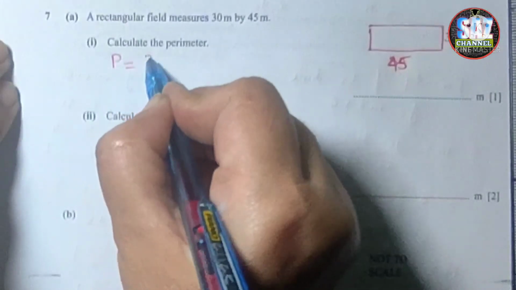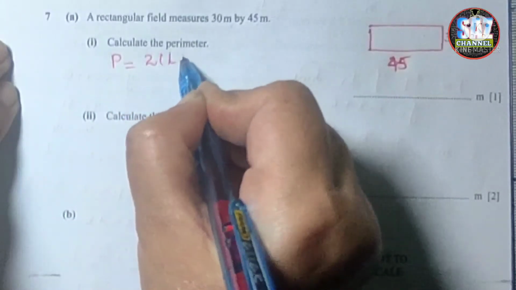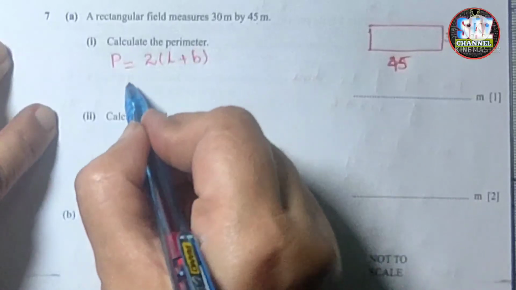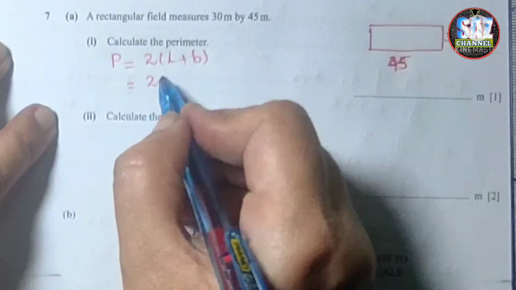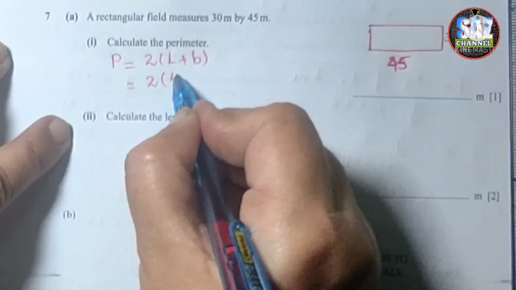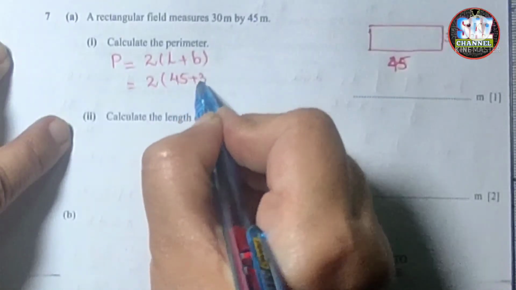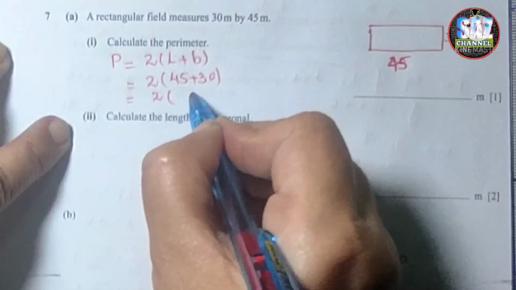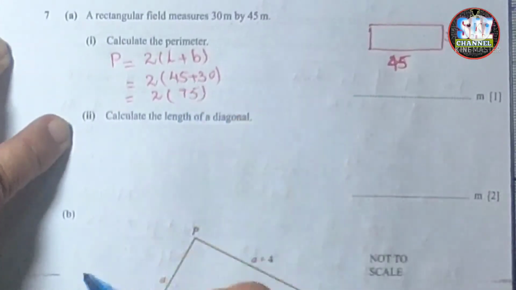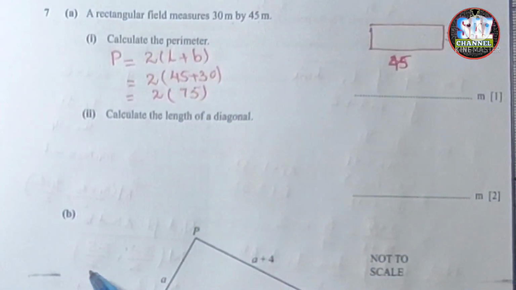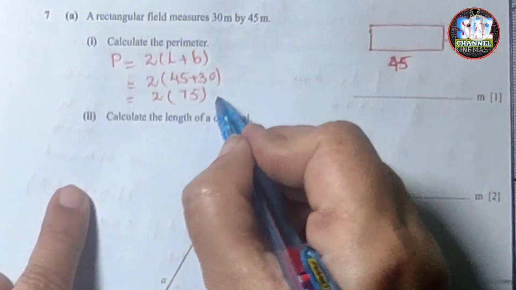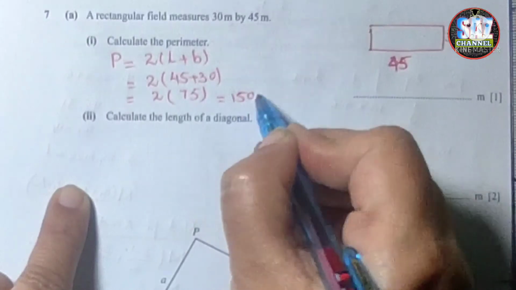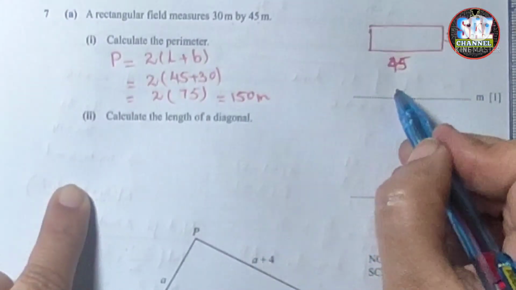Perimeter is equal to 2 into L plus B. Replace the values. 2 into 45 plus 30, and this gives me 2 into 75. 75 multiplied by 2 is 150 meters.